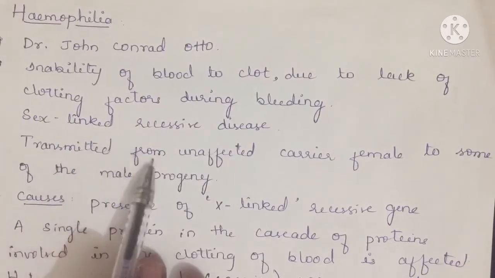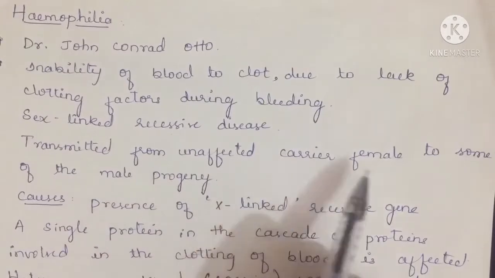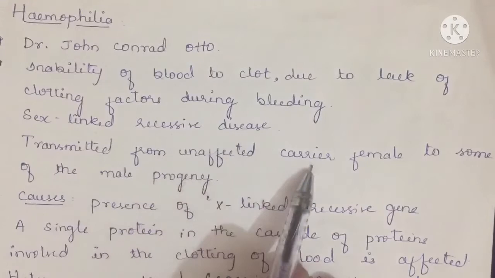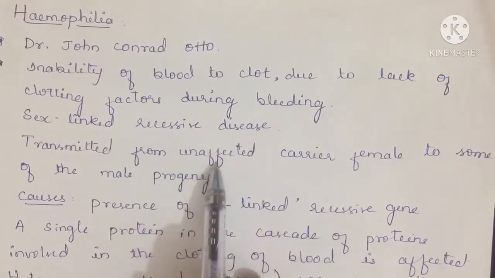Next, it is transmitted from an unaffected carrier female to some of the male progeny. Transmitted from an unaffected carrier female, unaffected, okay.